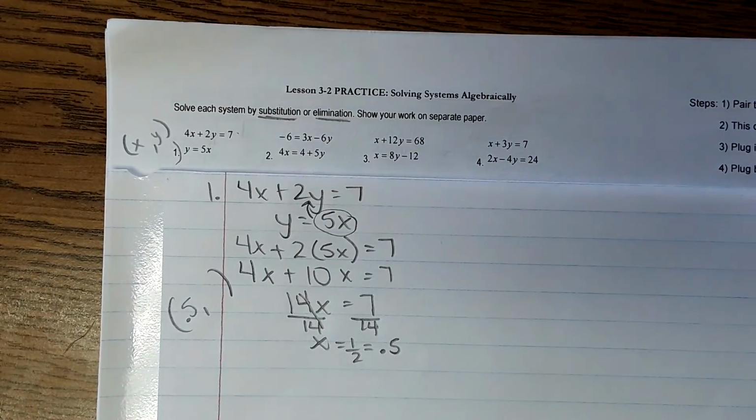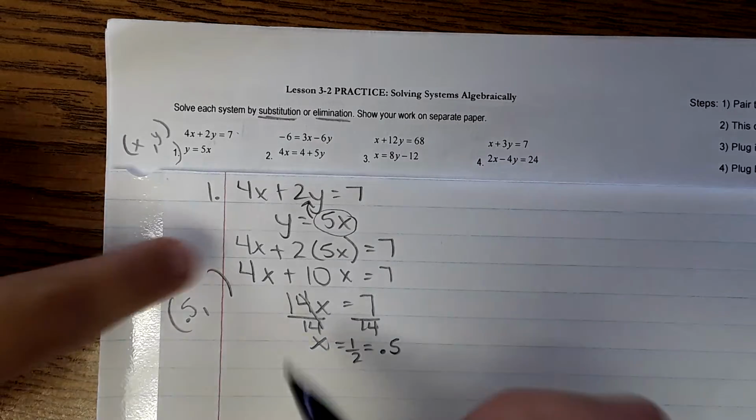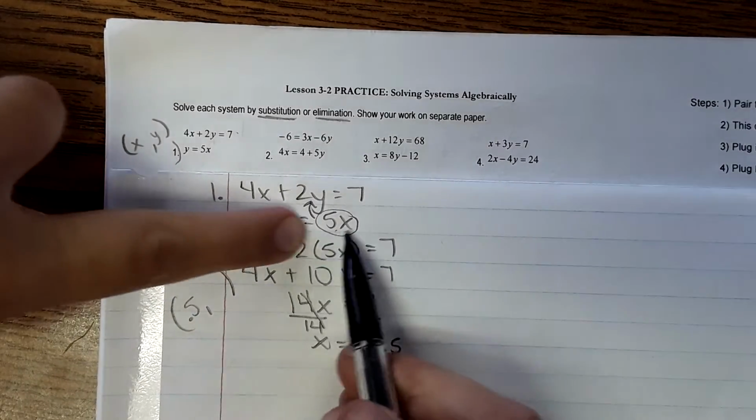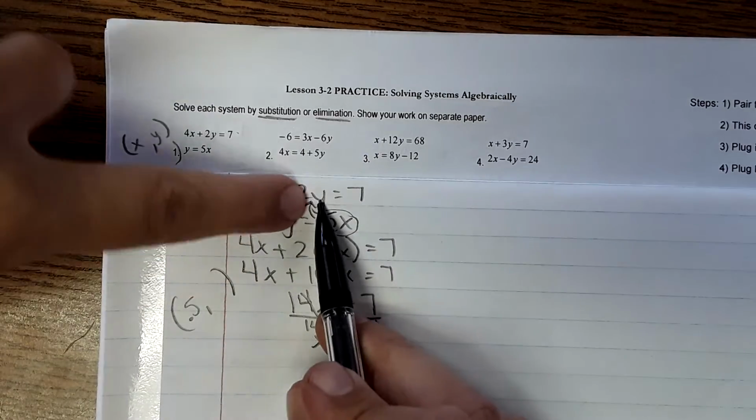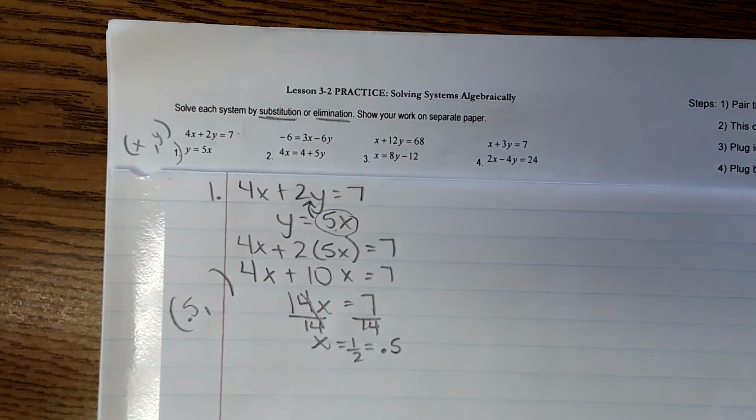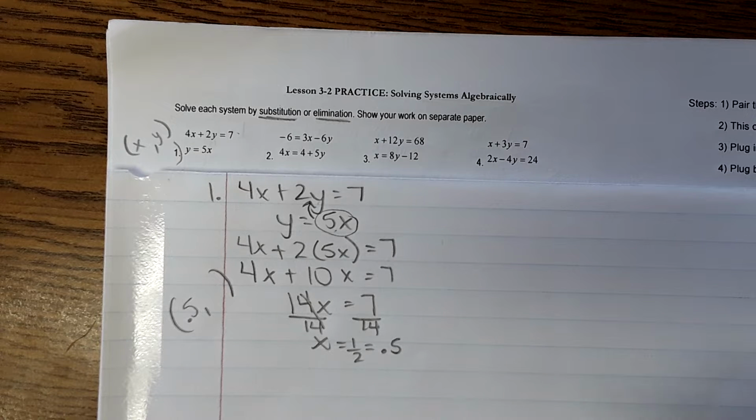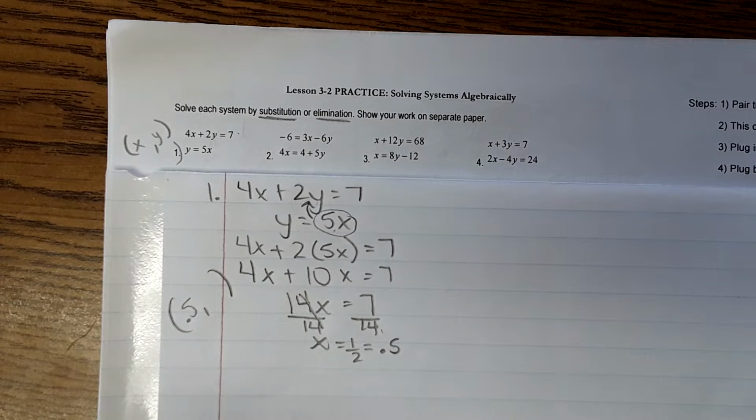How did you get 5x? Because y equals 5x. So since y equals 5x, I just plugged it in for y. I thought it was 2 times first. 2 times 5x would be 10x. Oh, I didn't see that. So 7 divided by 14.